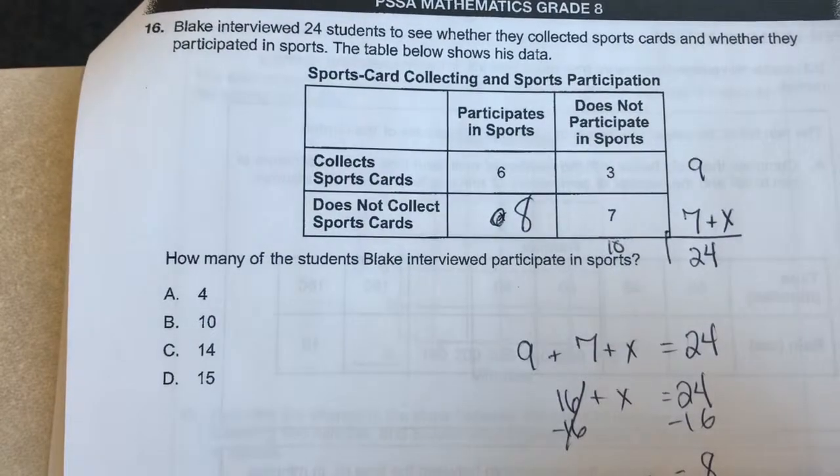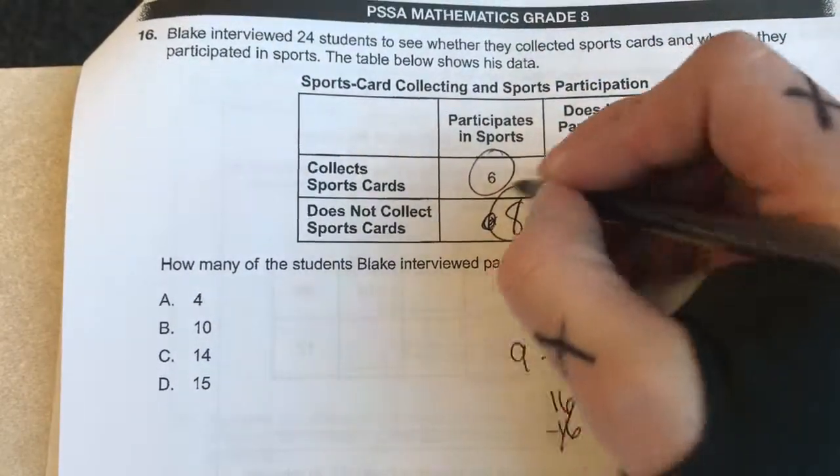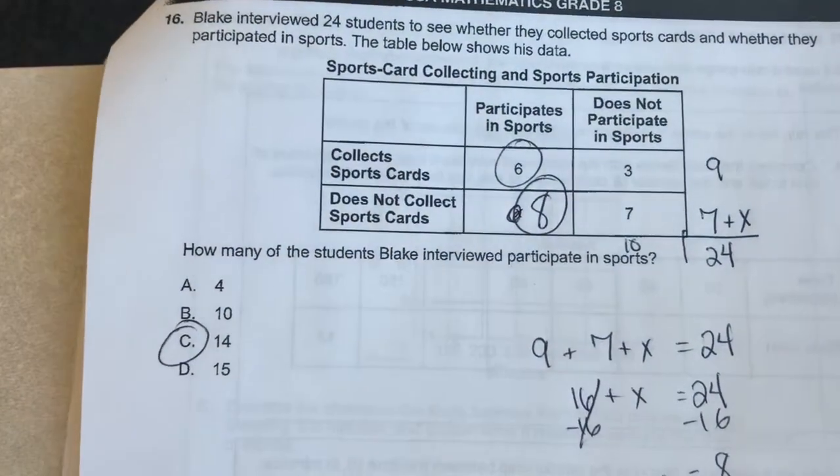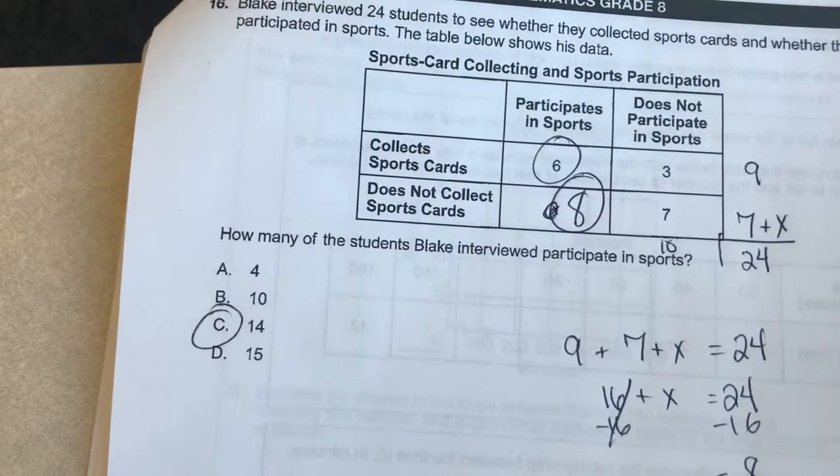So how many people participated in sports? 6 plus 8 is 14. That's a weird problem, but whatever. I don't care anymore.